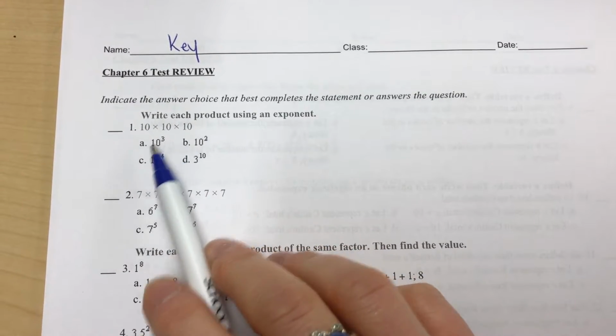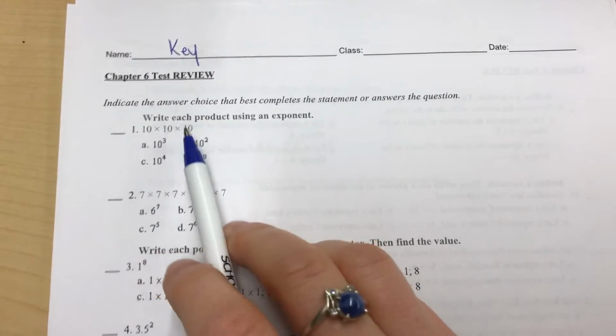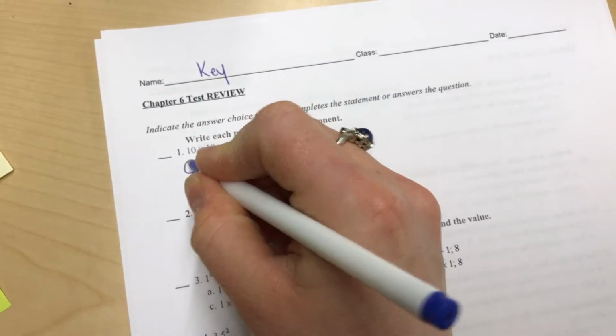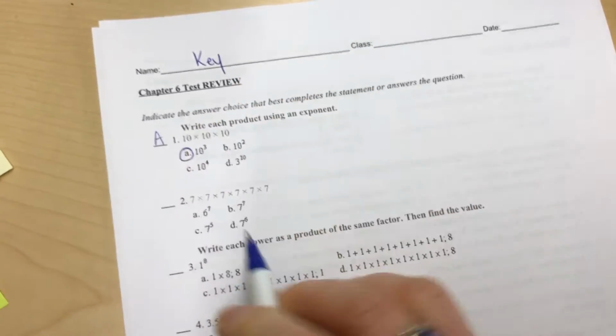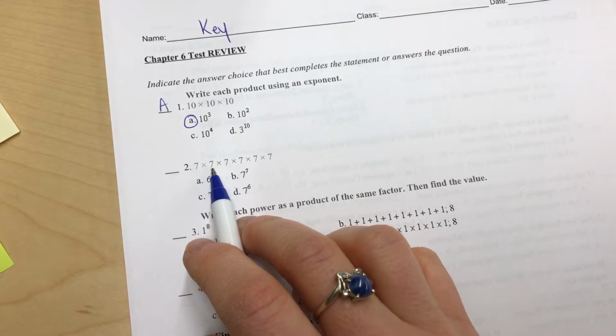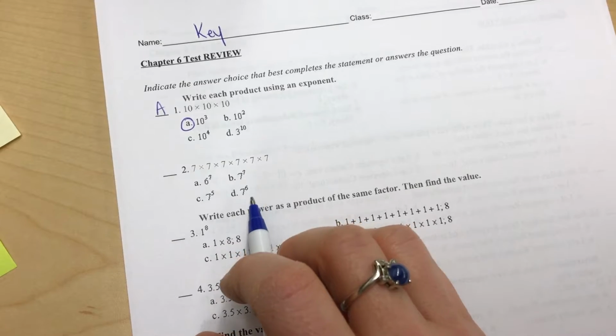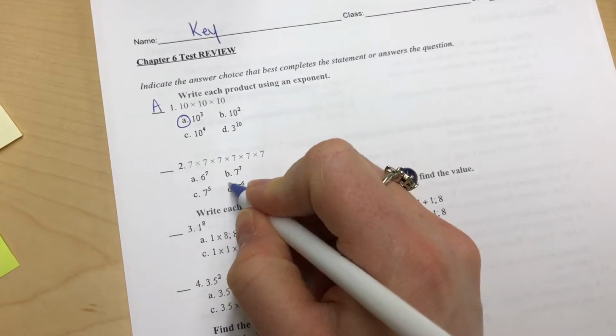10 times 10 times 10, so that would be 10 to the power of 3. So the base is 10, and you multiplied it 3 times, so that's A. This next one, 7 times 7, 3, 4, 5, 6 times. So the base is 7, exponent is 6.